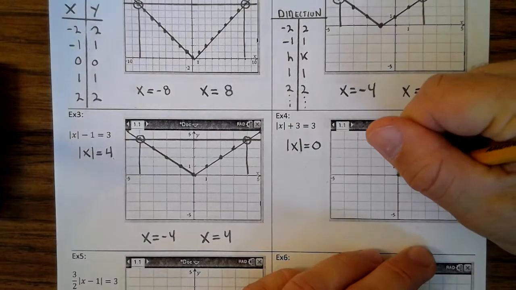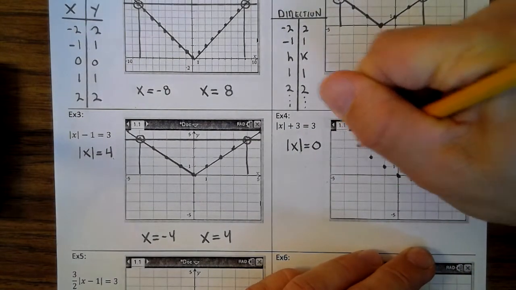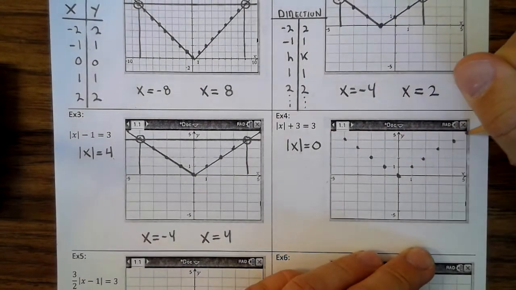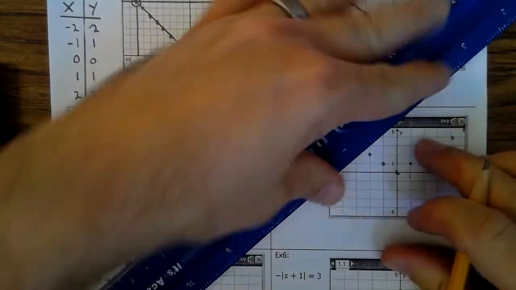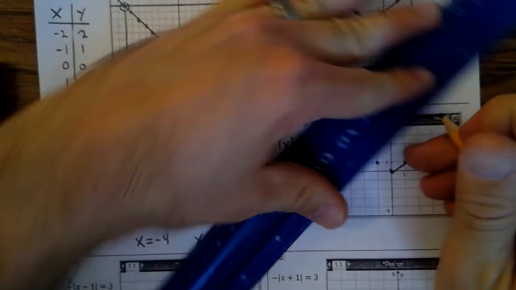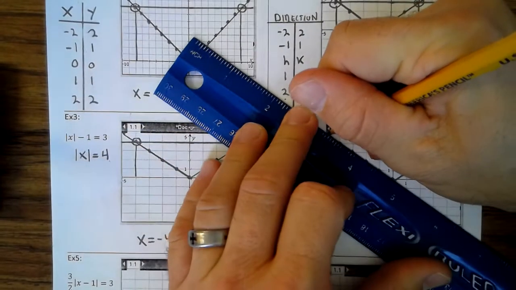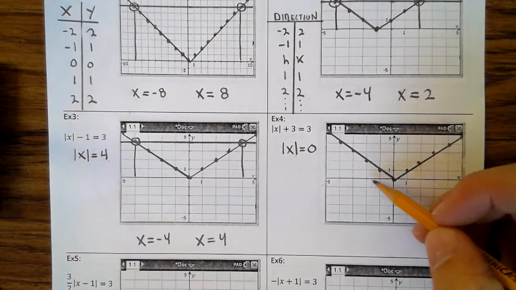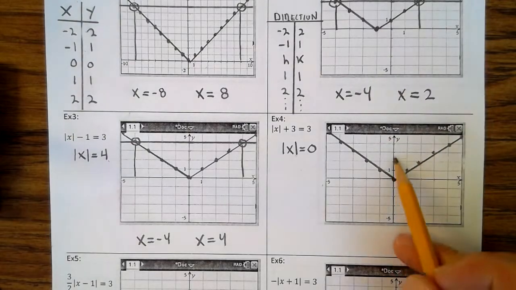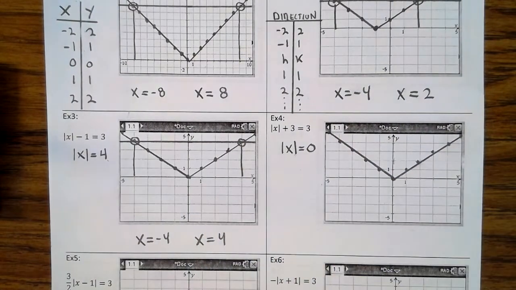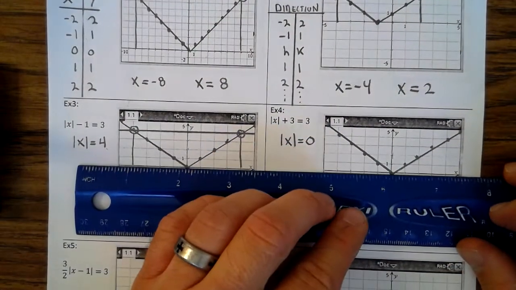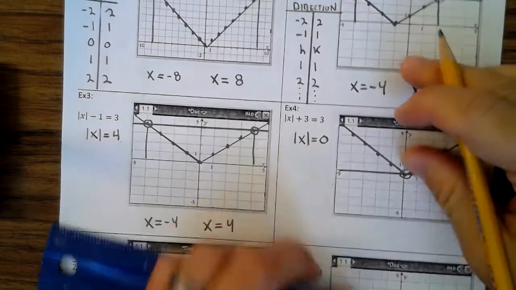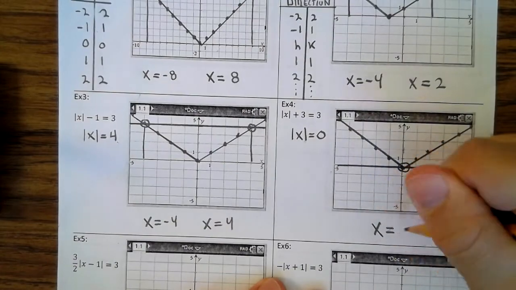It's -2, 2, -1, 1, 0, 0, 1, 1, 2, 2, 3, 3, and so on. You have a horizontal line at 0. There's your intersection point. The x value at that intersection is 0. So your solution is x equals 0.